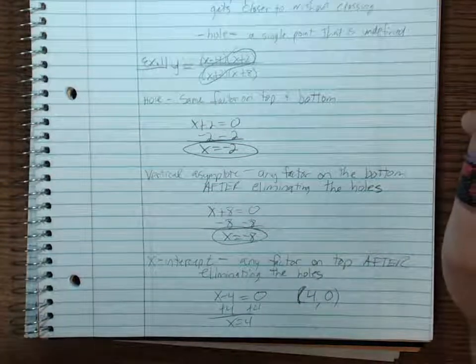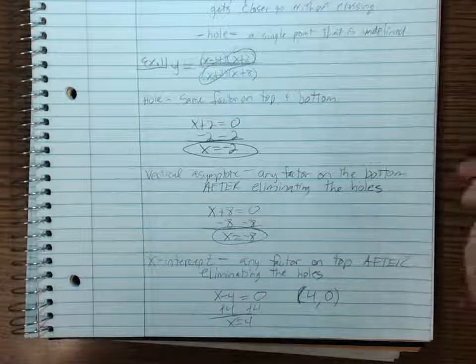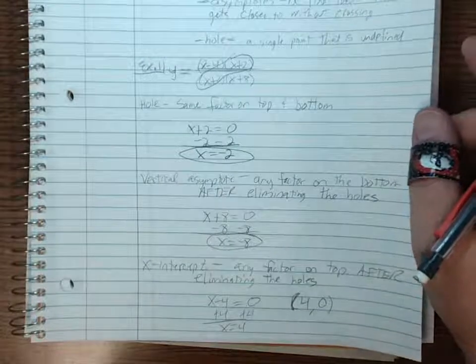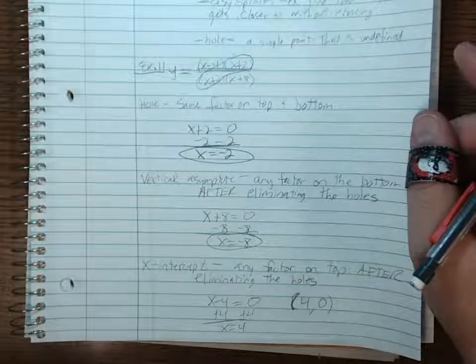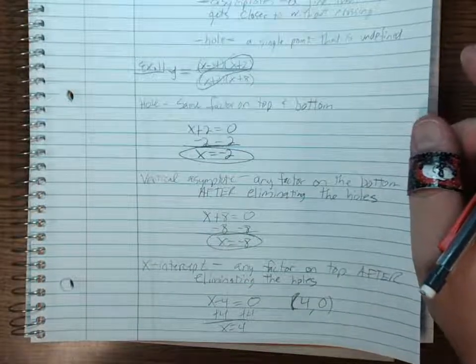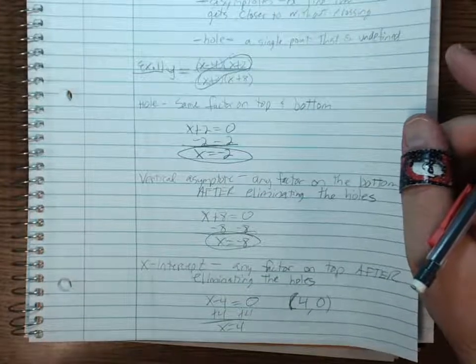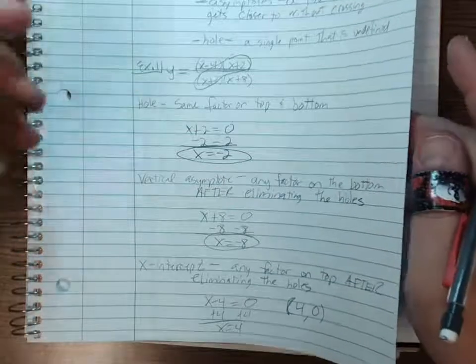So those three go pretty quick. And as you can see, I've run out of space, so I'm going to go to the next page. But yeah, those three go really, really quick. And the domain actually will follow from that pretty quick as well. And then we can talk about the Y-intercept and the horizontal asymptote.